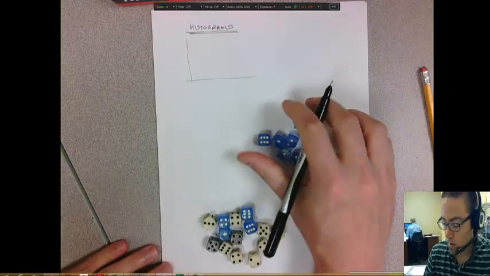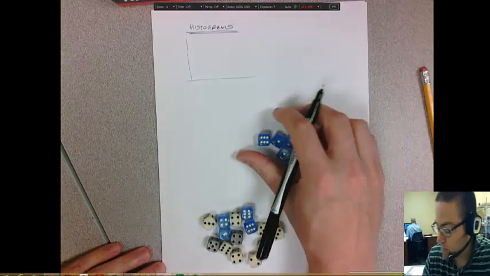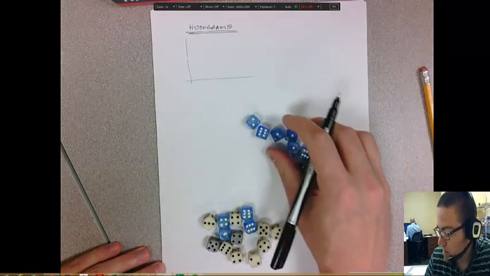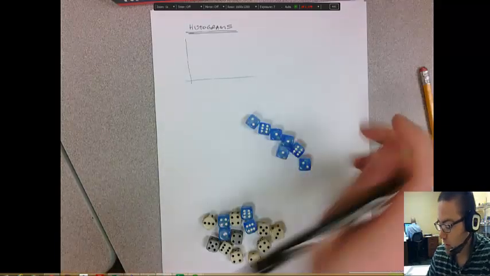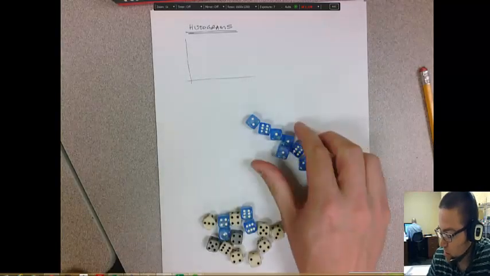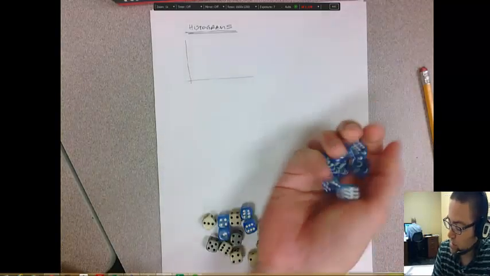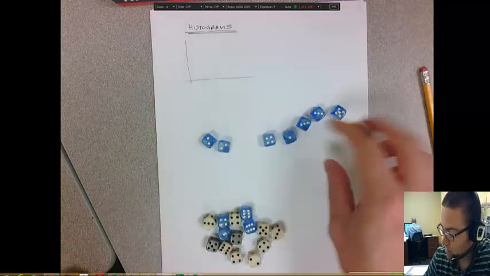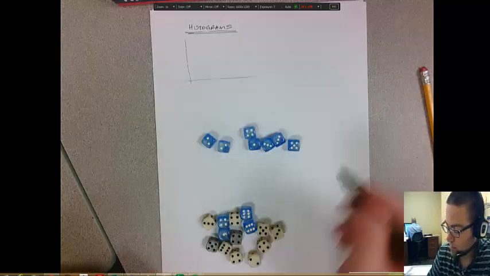Hello everybody, we're going to talk about histograms now. Histograms are a way to represent data that are kind of like just a tally sheet, but a little bit more organized than that. So the first example I'm going to do is I'm going to roll these dice, and then I'm going to mark down the results that I get for each one.